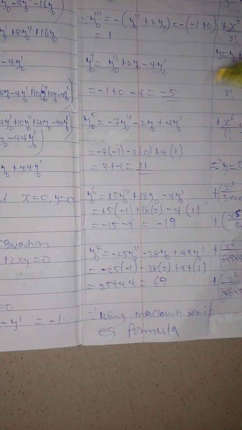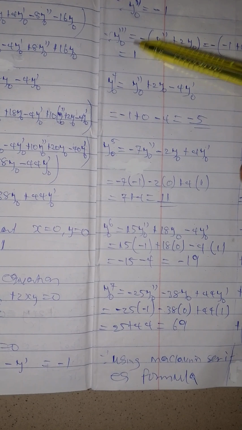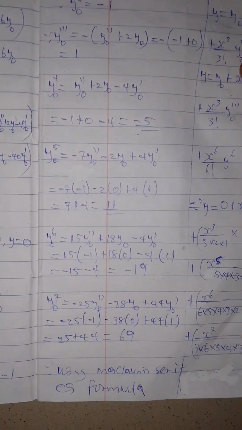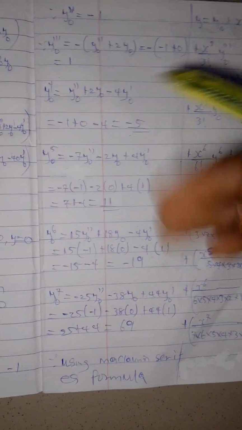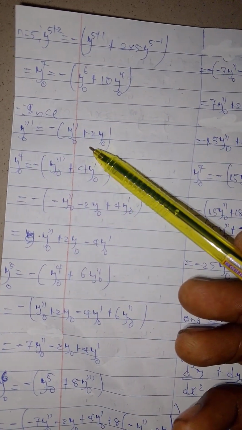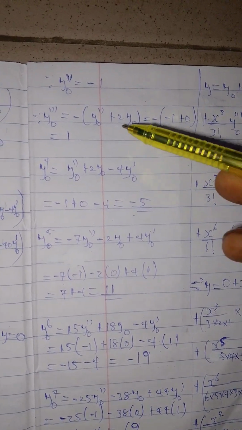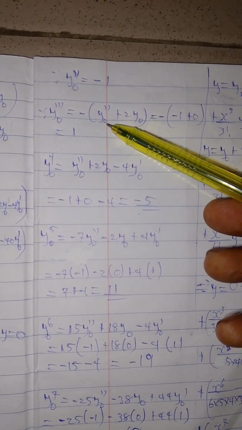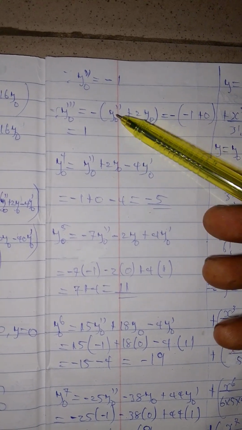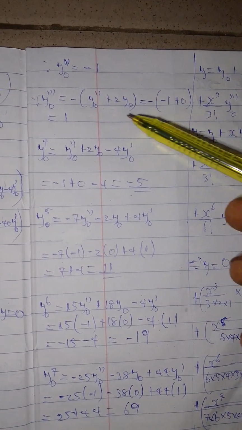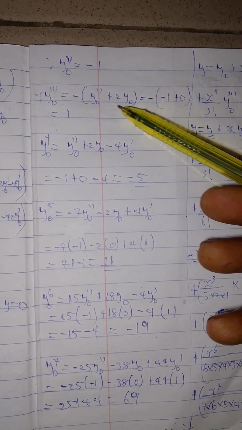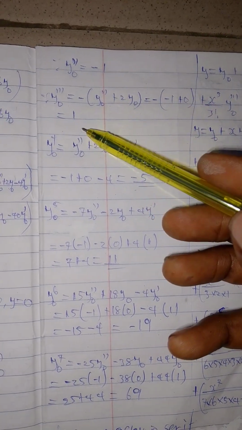So if you check this now, I have y prime prime, okay. The answer for y prime prime was this. Answer for y prime prime is this, and that's the same thing as this. So it means that I will equate now, that becomes equal to minus bracket y prime prime naught is minus 1 plus, and y naught is 0, that is, everything here becomes 0, so answer equals minus 1.